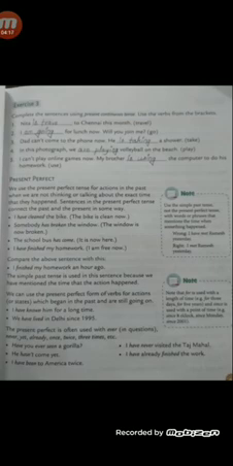And your exercise third is complete the sentences using present continuous tense. Use the verbs from the brackets. So what you have to do, you have to pick the verbs and write them in present continuous tense form.